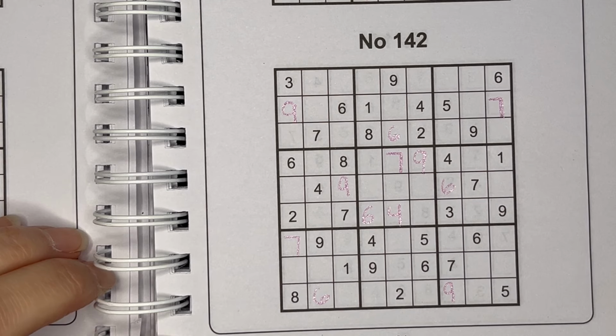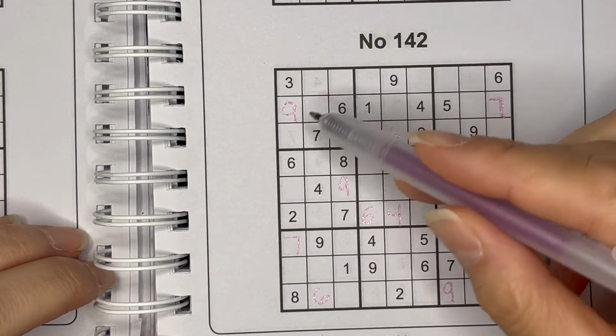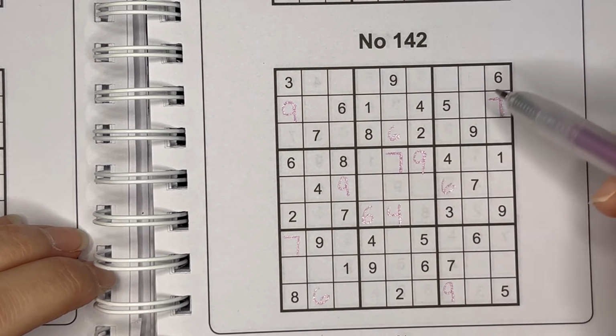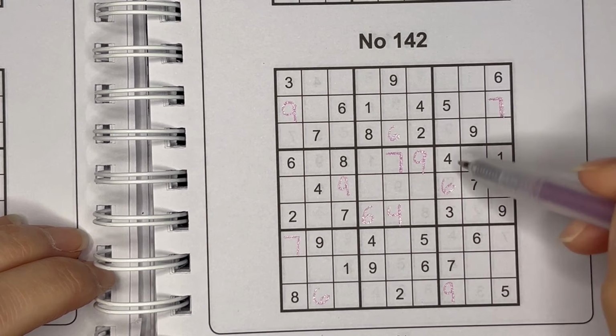Okay, well that looks good. Let's go back to ones, because now that I've filled in some stuff, I might get more information. Okay, there's 1 here, 1 here, 1 here.